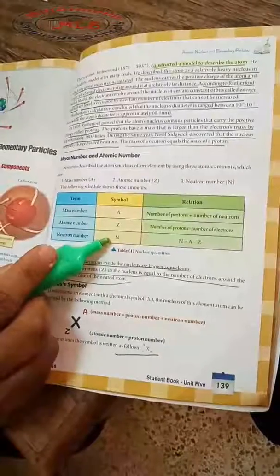Each atom has its atomic number, and also it has another number which is called mass number. Mass number symbol is A. Mass number means number of protons plus number of neutrons. So each atom has A and has Z. And also we have the number of neutrons, N. How can we calculate N?